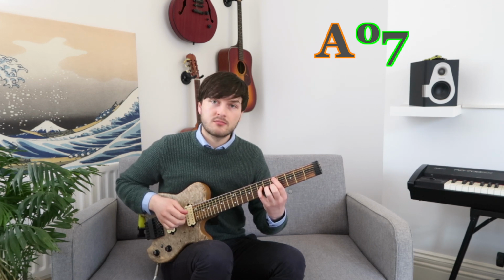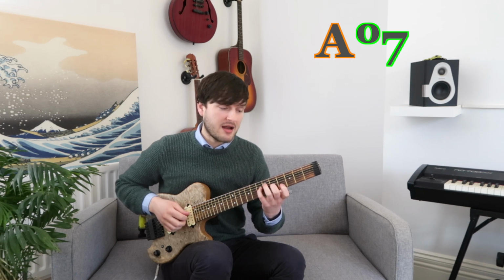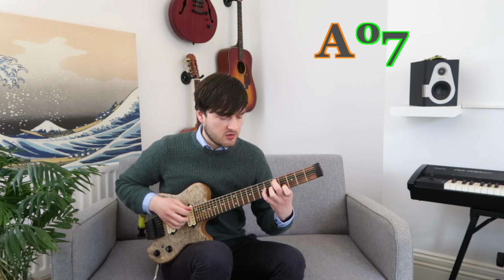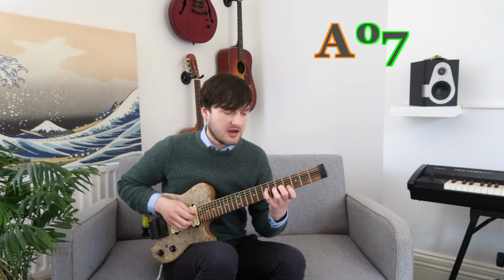It wants me to flatten the 3rd first of all, so my C sharp is becoming a C natural. It's lowered. It also wants me to flatten the 5th. Well, that's currently an E, so it's going to become an E flat. So I've already got what we'd call a diminished triad. But this chord's got a 7 in it as well.